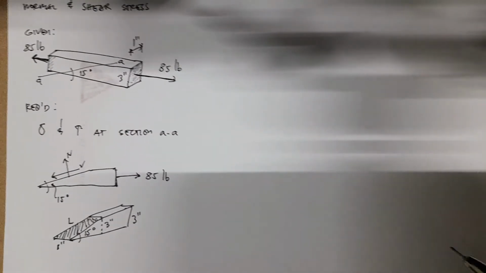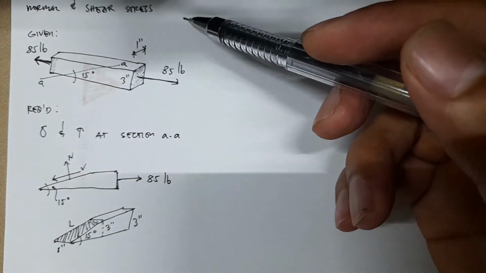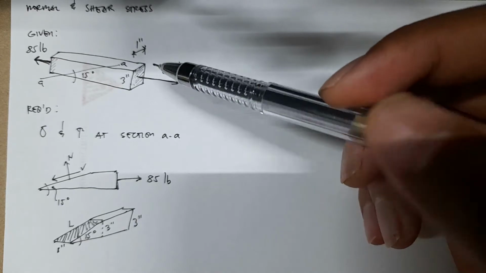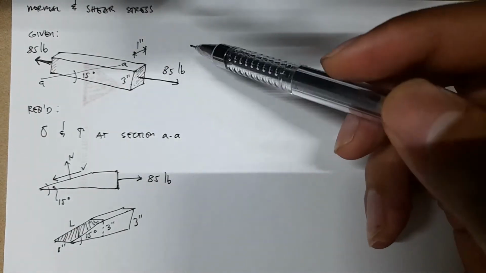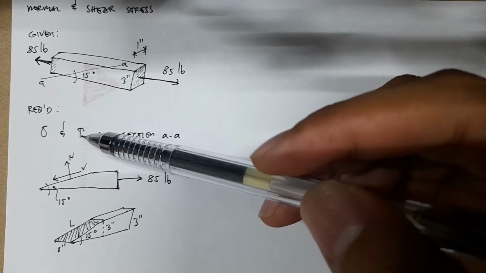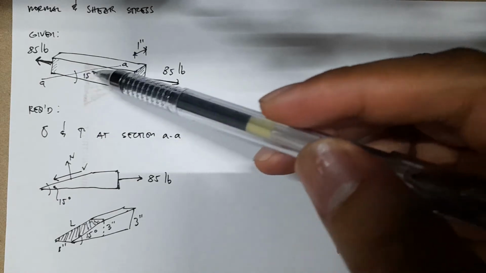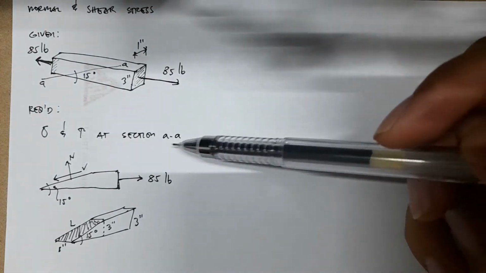So for this problem, it's a combination of normal and shear stress. We have a piece of wood here, a block of wood, with dimensions of 3 by 3 inches by 1 inch. In this problem we're using English units. We have a tensile force on both ends of 85 pounds. We're asked to find the normal and the shear stress at section AA, which is 15 degrees from the horizontal.